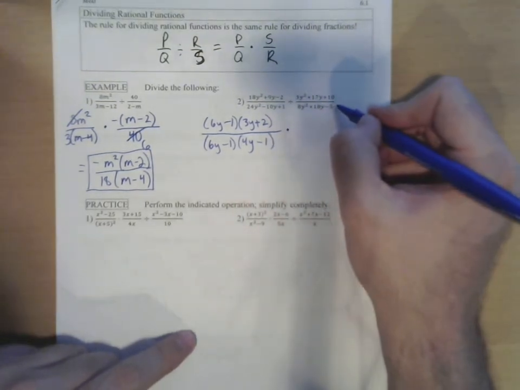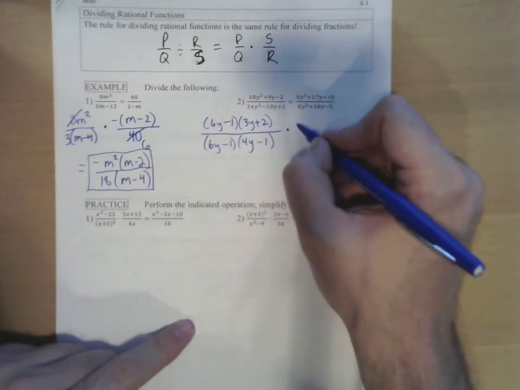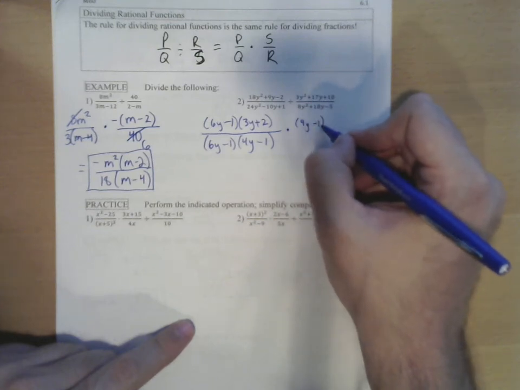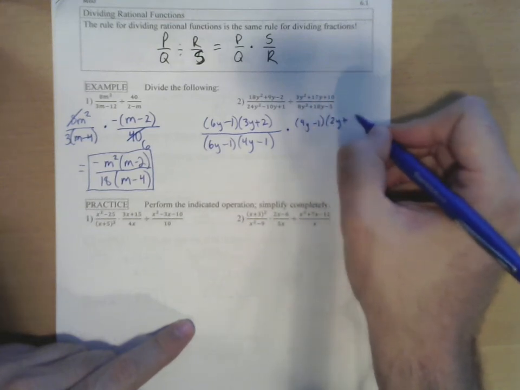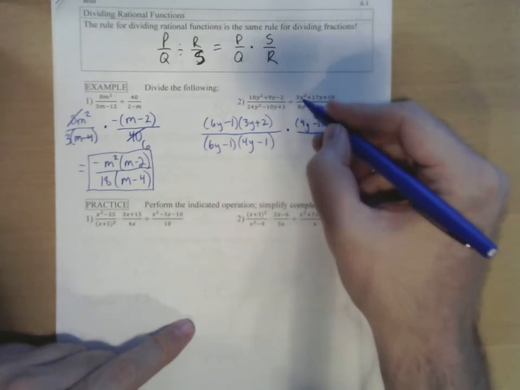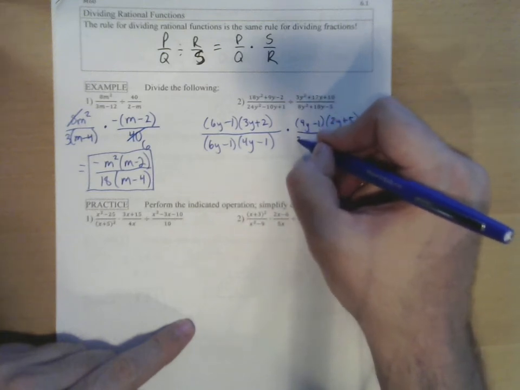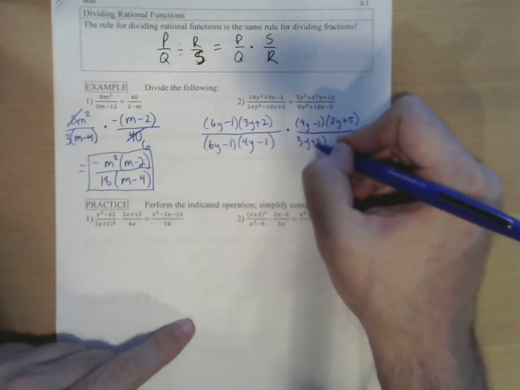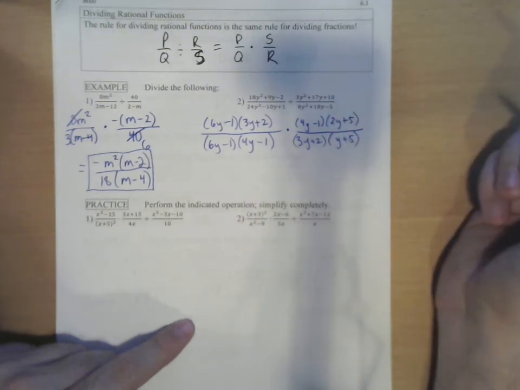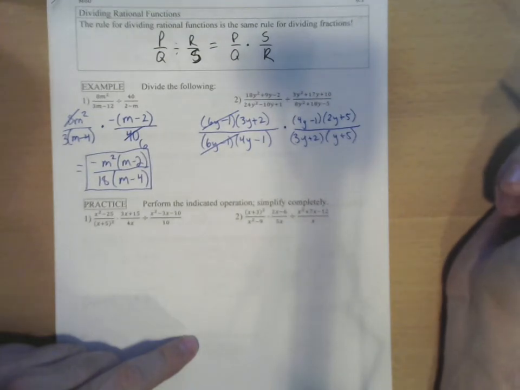I'm going to flip, so factoring 8y squared plus 18y minus 5 gets us 4y minus 1 times 2y plus 5. And then factoring 3y squared plus 17y plus 10 gives us 3y plus 2 times y plus 5. So looking at my cancellations, this 6y minus 1 and this 6y minus 1 will cancel.